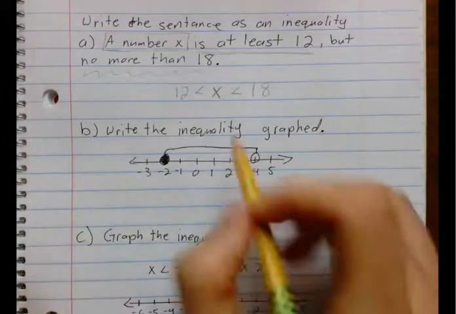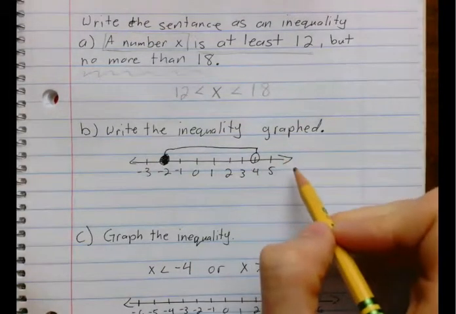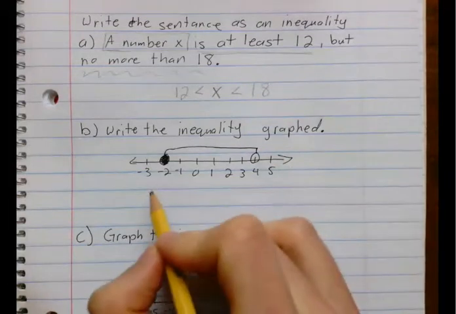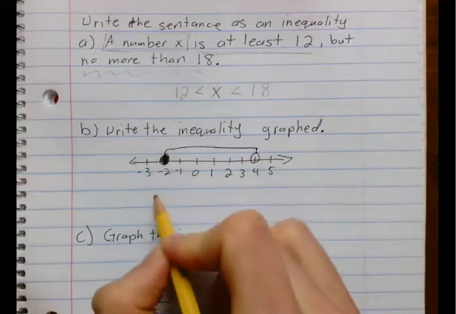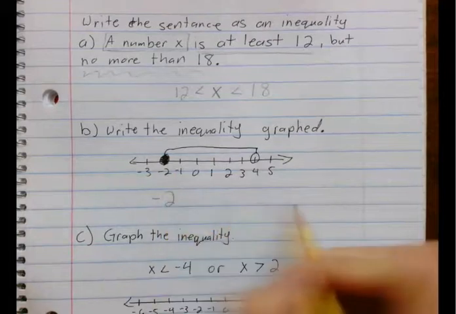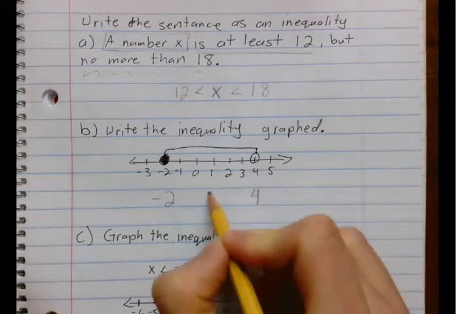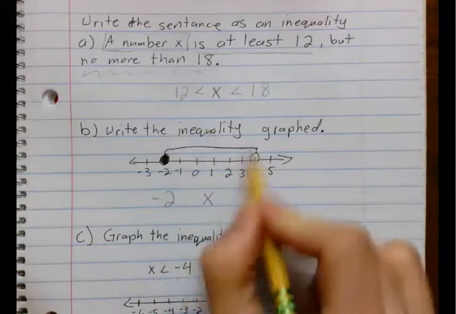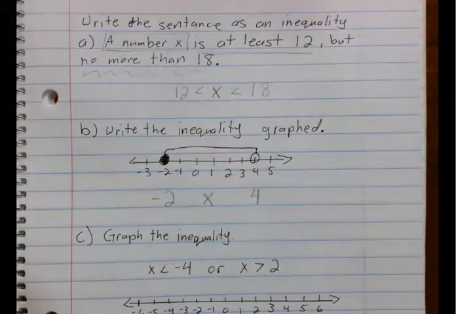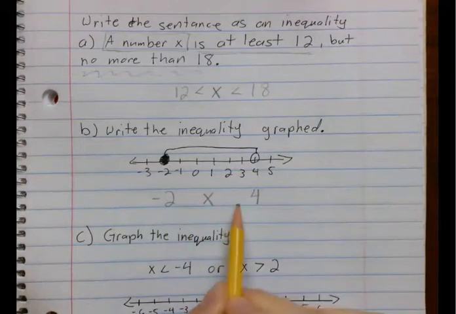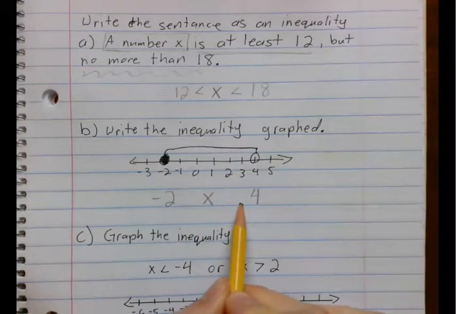Then we can repeat that same type of process when we are graphing. Just like we did in our previous problems, whenever we see something circled, we write that down. So I write down -2, I write down 4, and x goes where our line does. Because our line is in the middle there, x goes in the middle. Now we have two sides to this, a left-hand side and a right-hand side, so we're going to need an inequality for each of those.